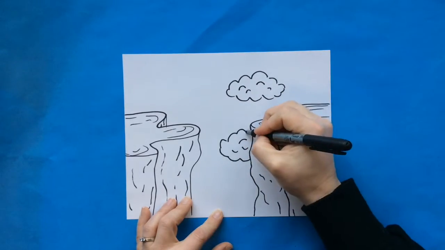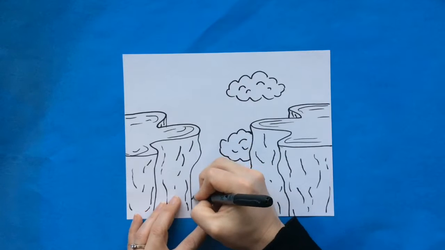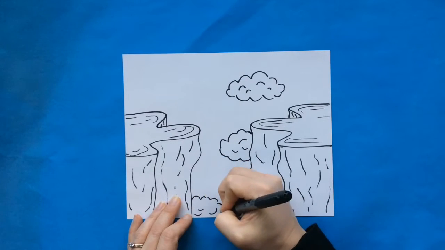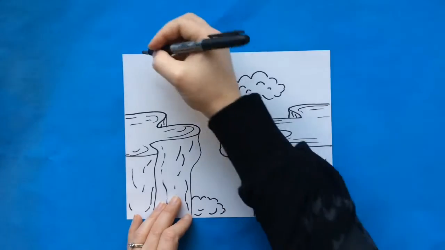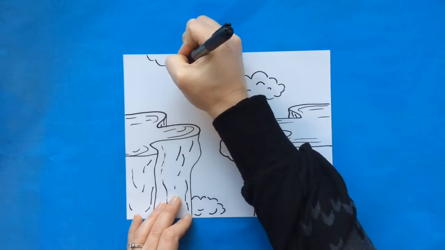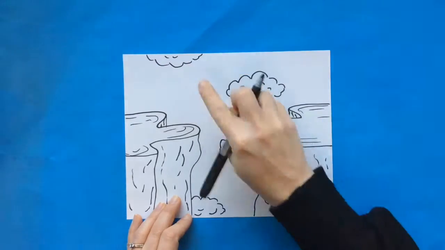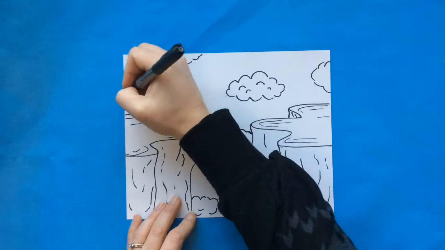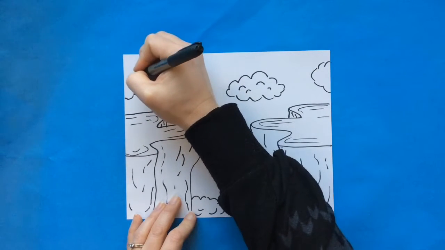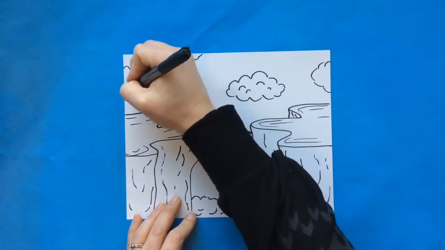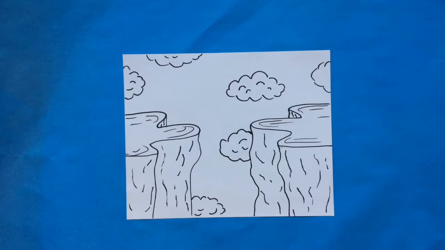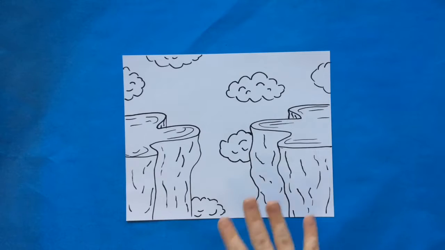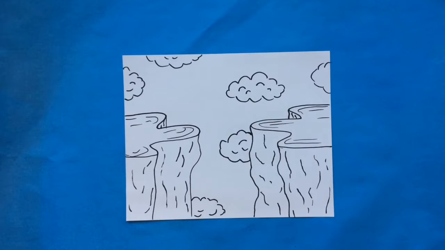And notice, like I said, some of these are actually behind our cliff, and that makes it appear that these cliffs go so high that they're up in the sky. Some of our clouds should actually fall off the page, so we should only see some half clouds. That leads us to believe that there is more beyond this page. Okay, we're going to keep this nice and simple, and you'll see why later on. But this is the beginning of our landscape.